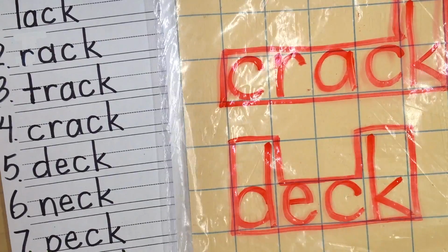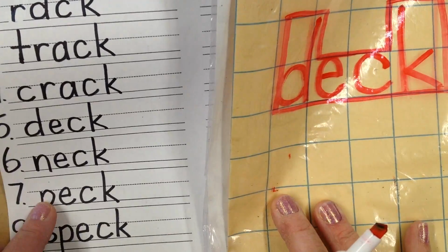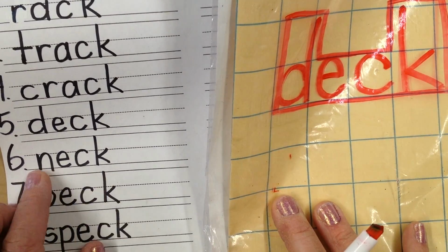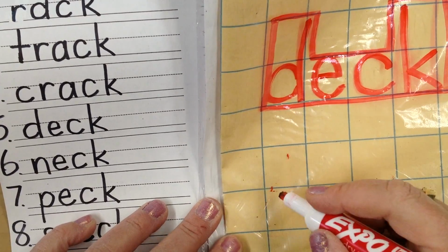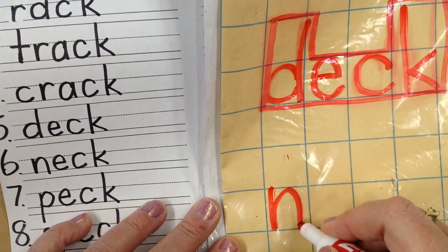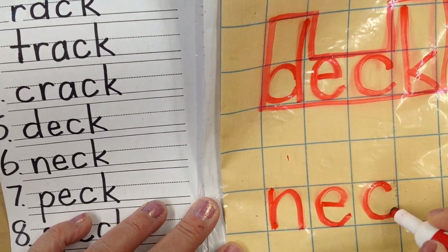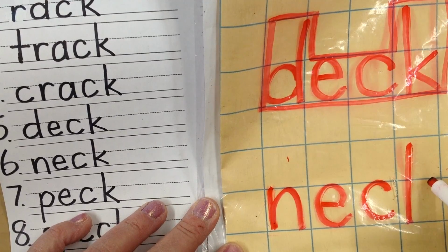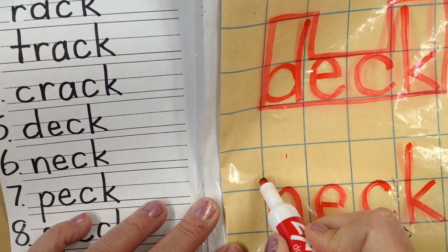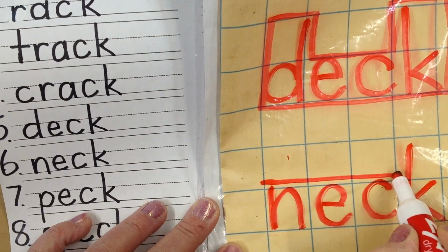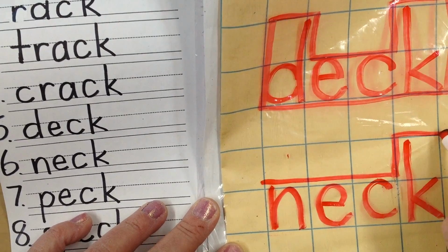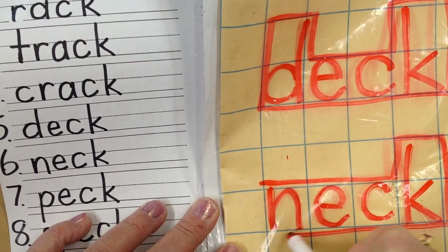All right, deck. Now, the next one is the word neck. So those 3 are short. N, e, k. So that one's not too bad. That reminds me of another one we did where all the letters at the beginning were short, but that K is tall.